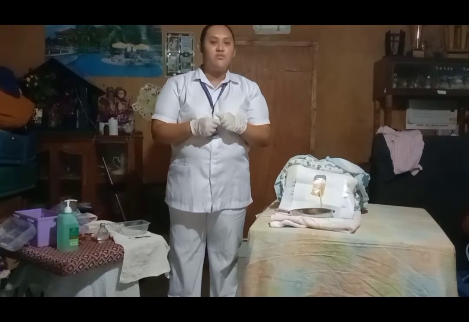So, secure the indwelling catheter by taping it to the patient's thigh, allowing some slack in the tubing to accommodate the patient's movement. The thigh is the best area to tape the catheter in females, and in males it would be the abdomen.